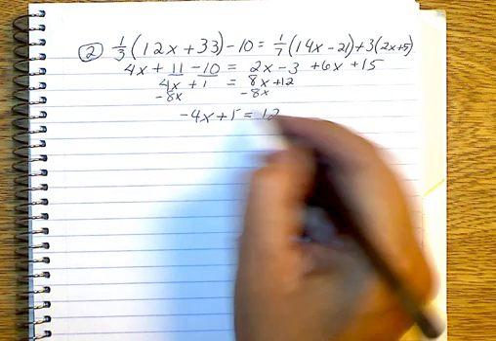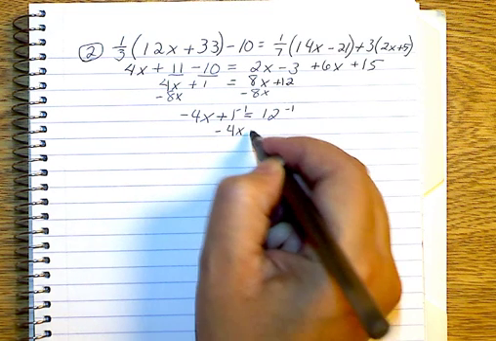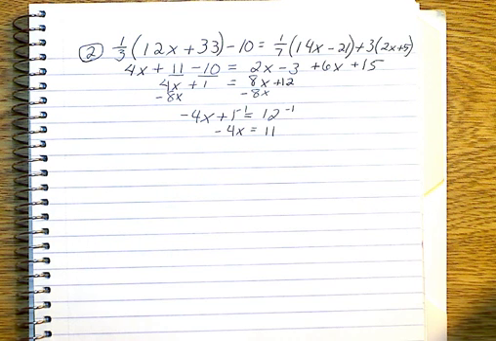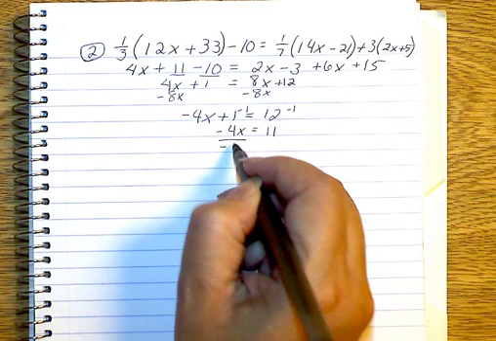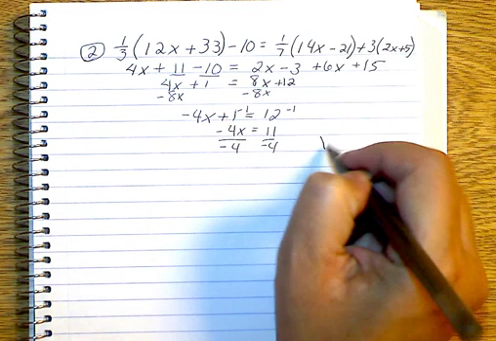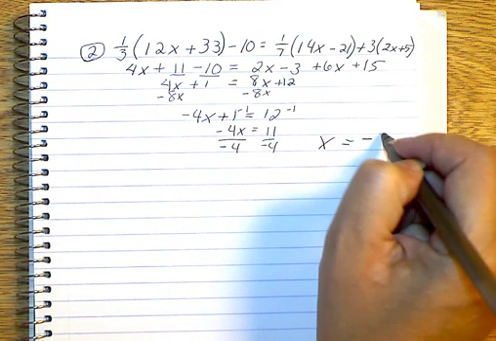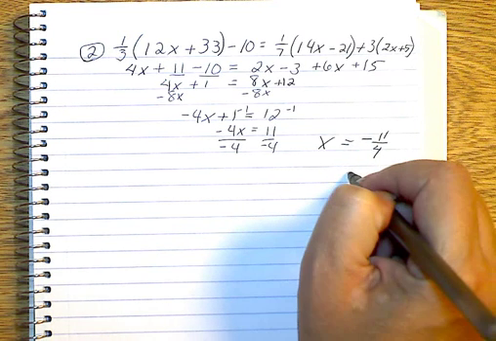Subtract 1. And then the last one is divide by negative 4. So my solution is x is equal to negative 11 over 4, or if you put it in your calculator, negative 2.75.